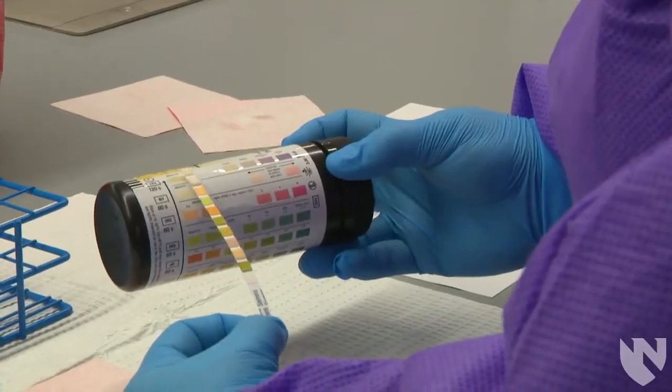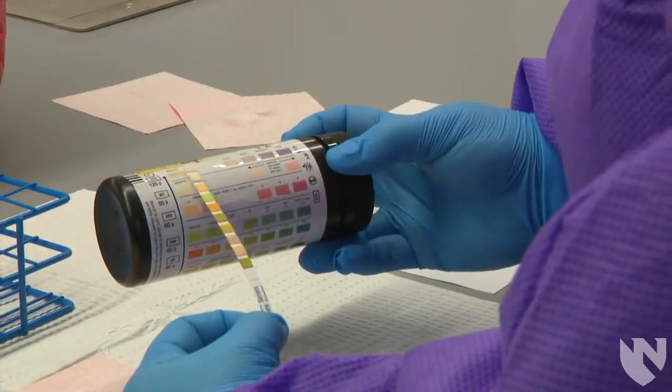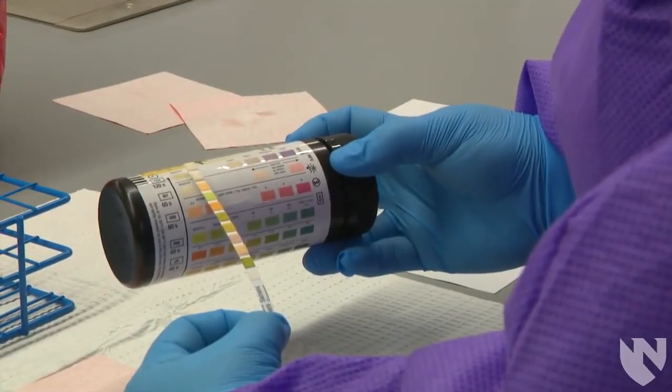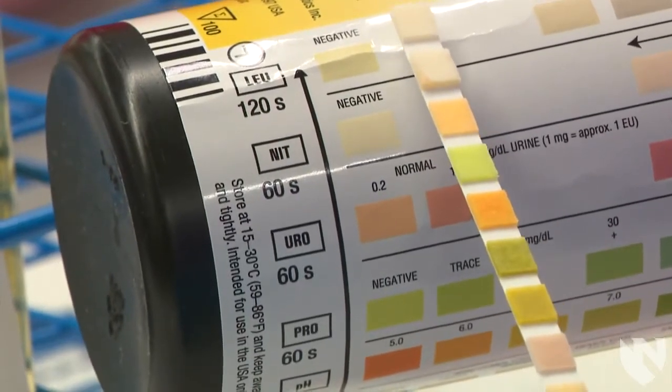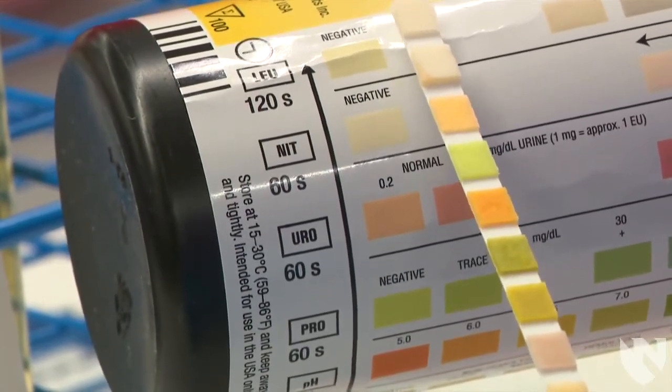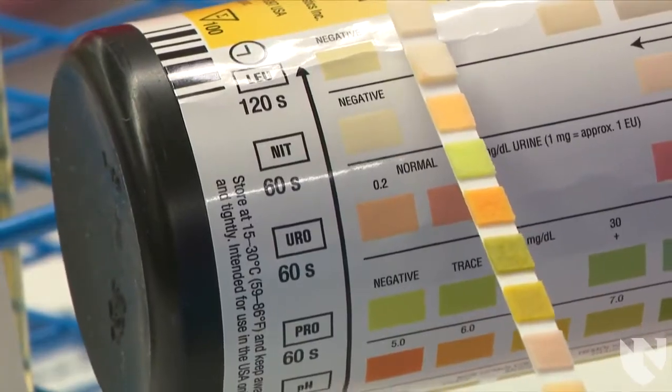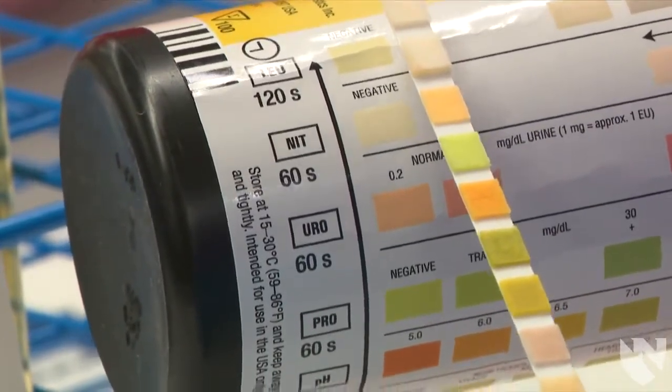The last reaction, leukocyte esterase, is read at 2 minutes, and we need to make sure to wait the full 2 minutes for that reaction to occur before we record our answer. If we read the reaction too soon, we could report a false negative. Here, our leukocyte esterase value is negative.